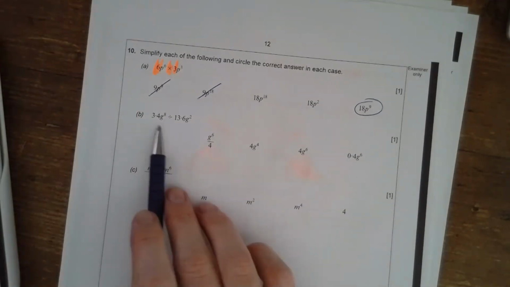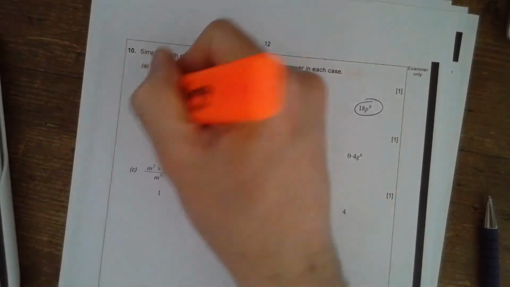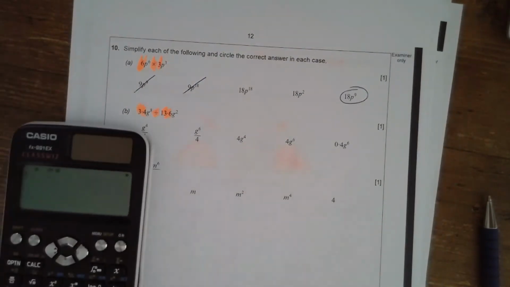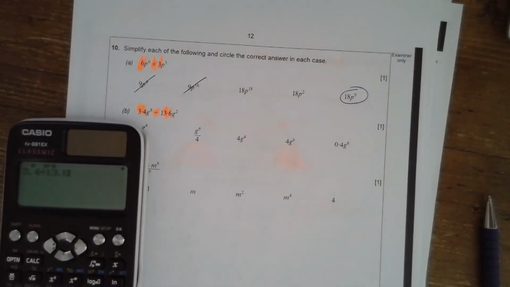Okay. Similarly, if I look at this one here, it says, what is 3.4 divided by 13.6? Well, I don't know that like I did the last one, but I can put it into my calculator. 3.4 divided by 13.6 is a quarter. This has got to be something over 4.